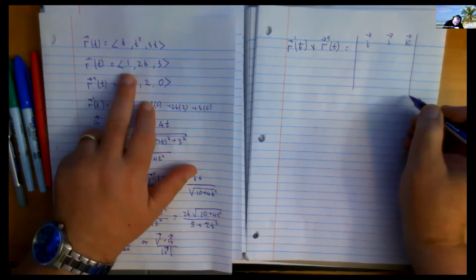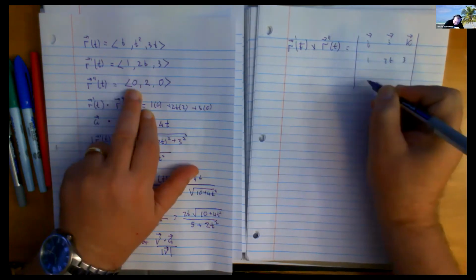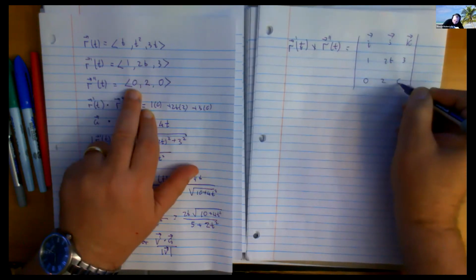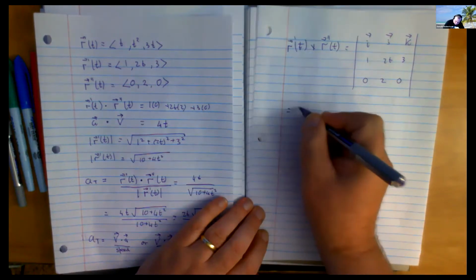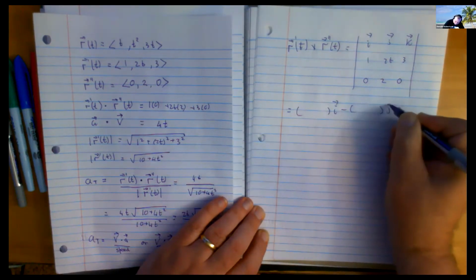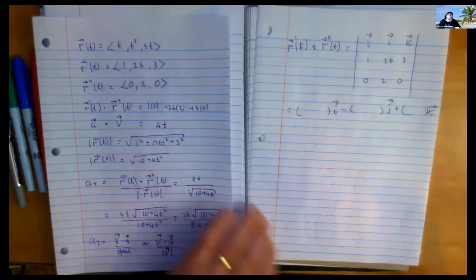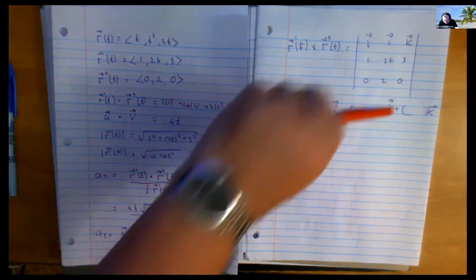The first derivative was just that, and the second derivative is that. That's going to get me so many i's, so many j's, plus so many k's. Get my little pen out. Here we go.